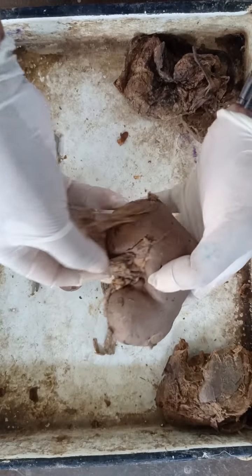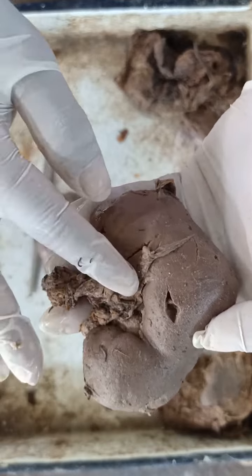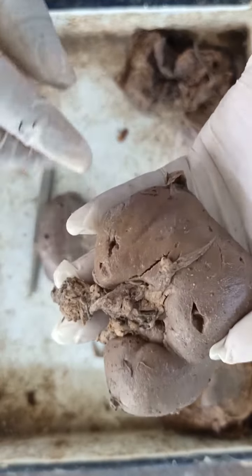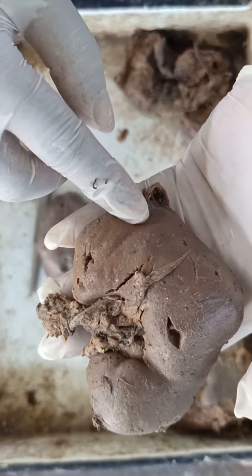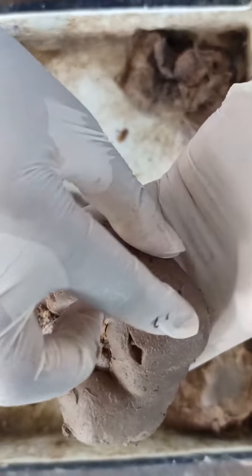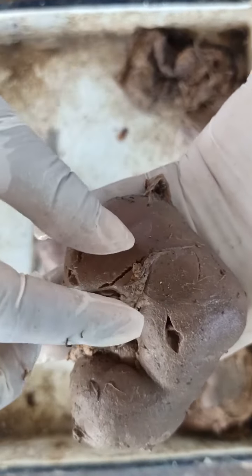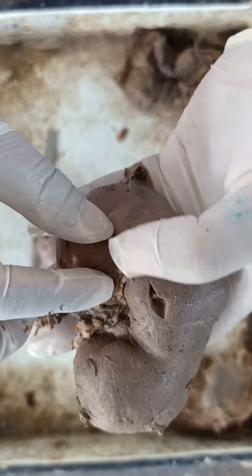Now come to the left one. In the left one, the relationships of the anterior surface are similar to the right, but there are some differences. First of all, the upper pole will be related to the left suprarenal gland. Then along this lateral border, this portion in the upper part will be related to the spleen, and the adjoining medial part will be related to the stomach.